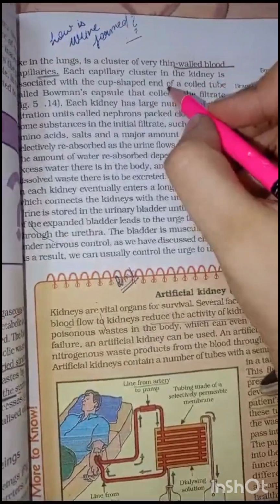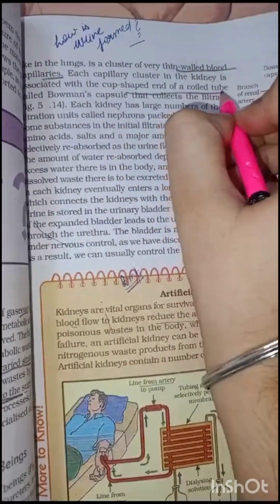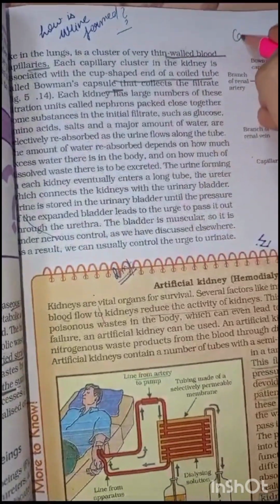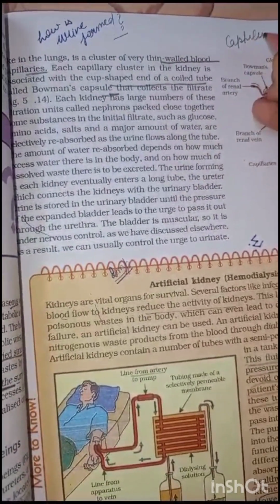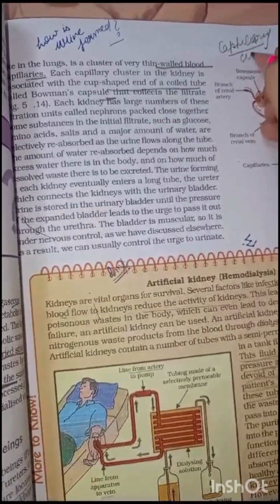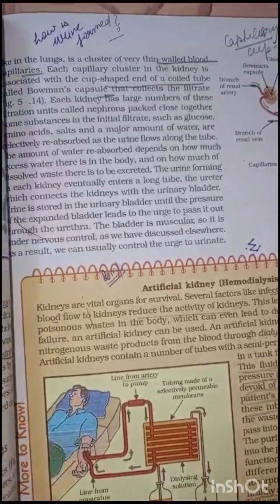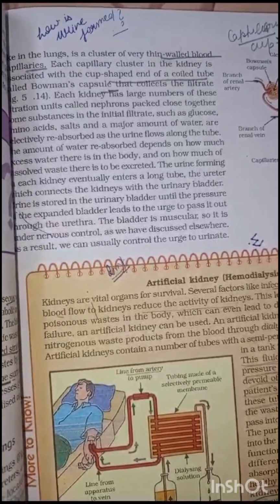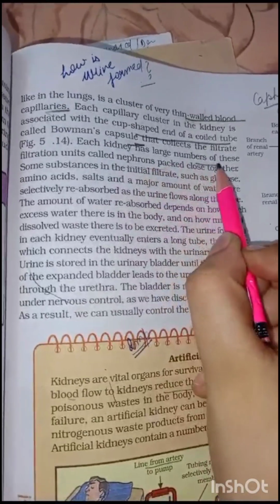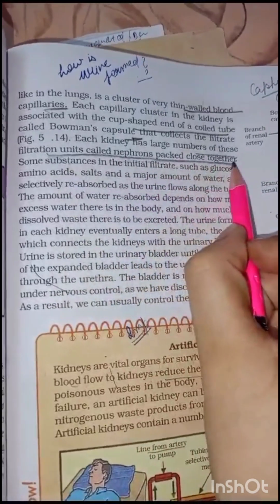Each capillary cluster in the kidney is associated with the cup-shaped end of a coiled tube called the Bowman's capsule. Each kidney has a large number of these filtration units called the nephrons packed close together.